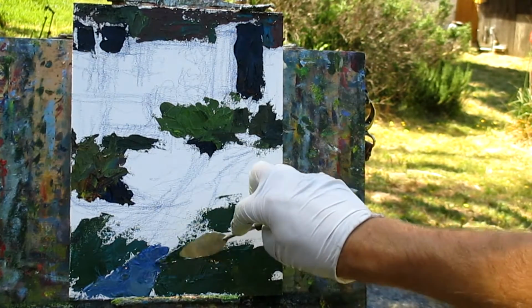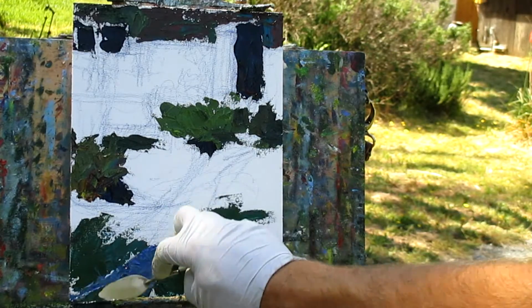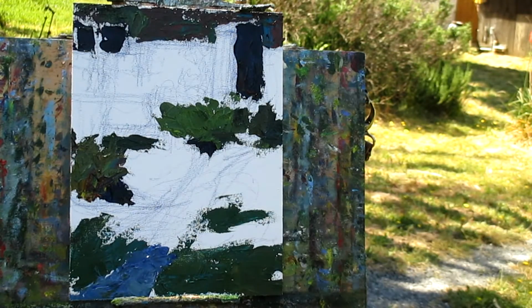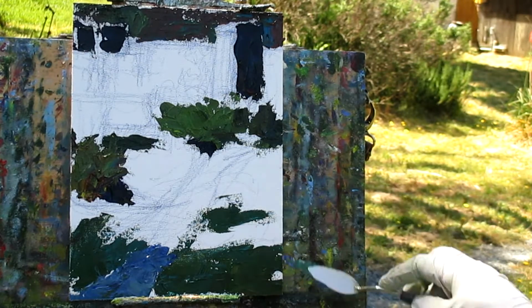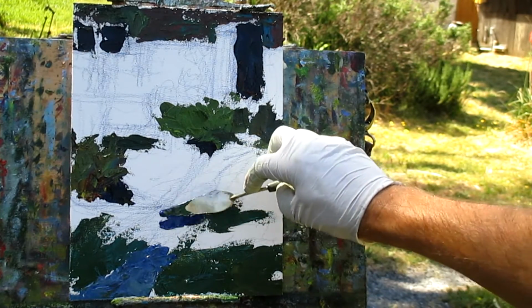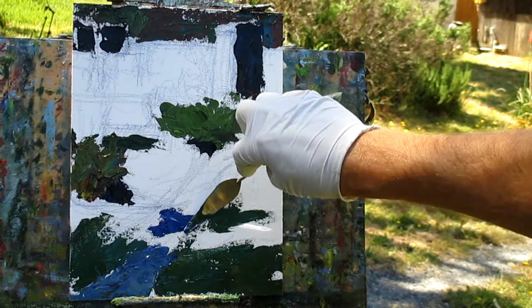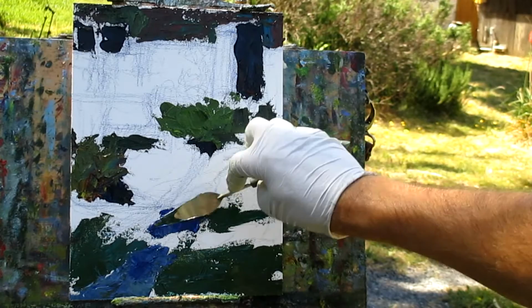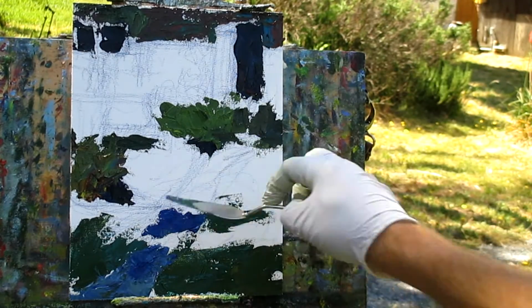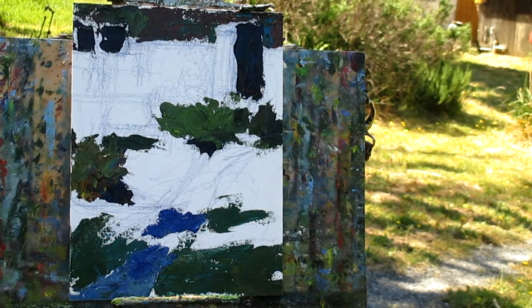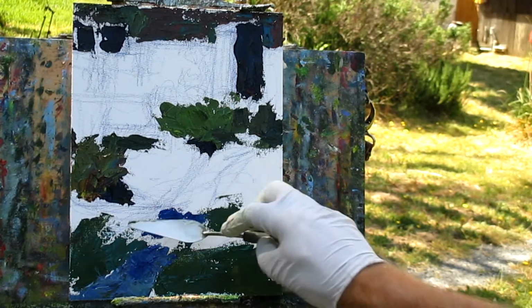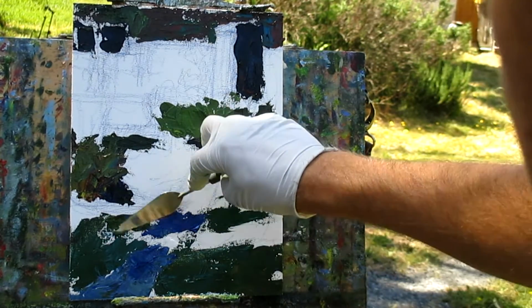You may want to use indigo for this color, being that it is a pretty nice transparent color. You know, won't get all chalky. So I want to continue these shadows across. So I will put a shadow here, continue that over.